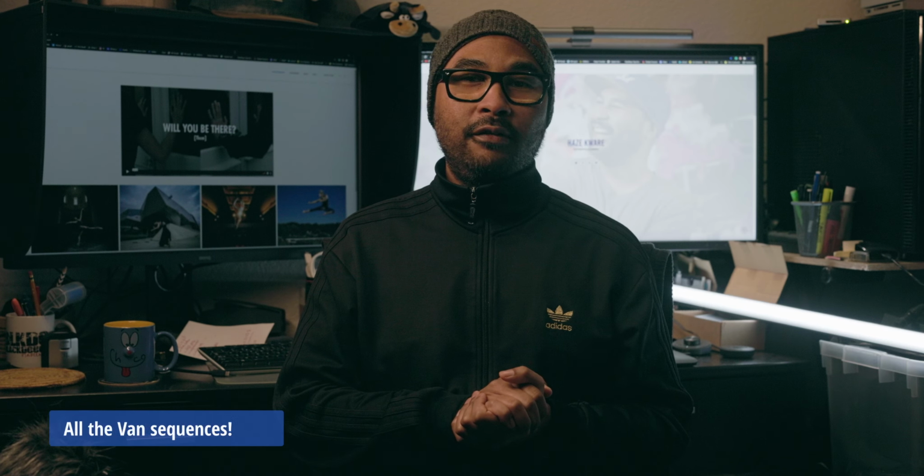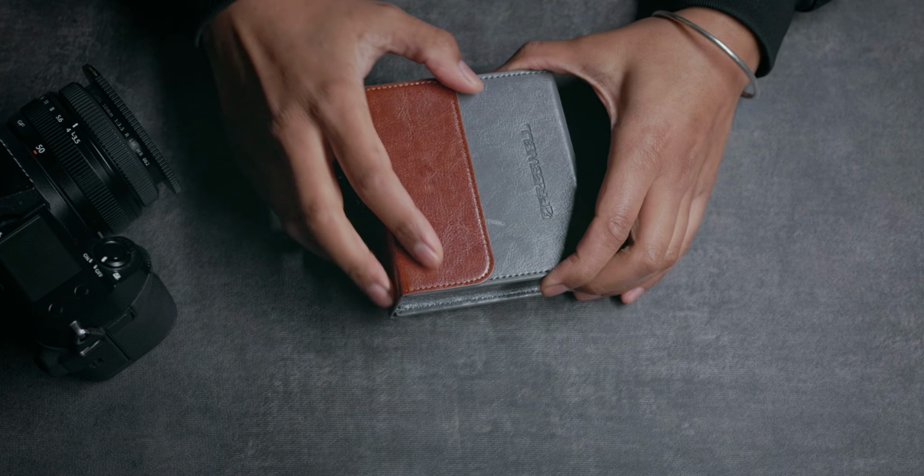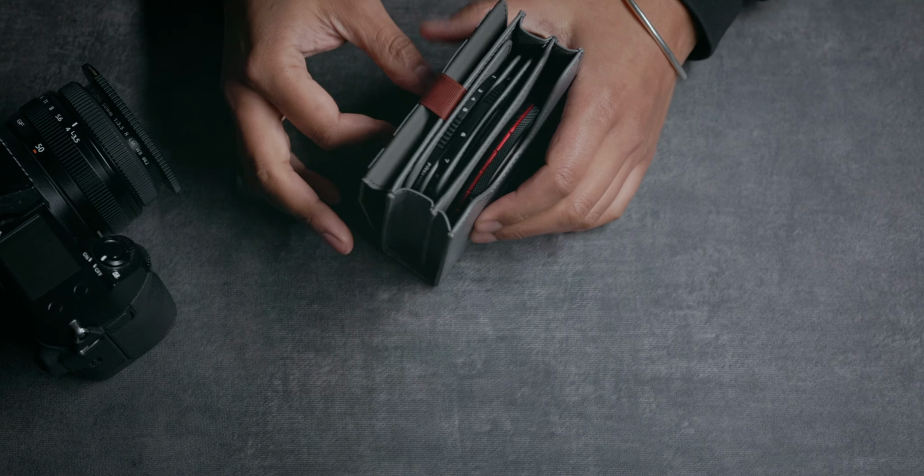You may want to rewatch this long intro again because yes, we used the Freewell Magnetic VND filter on it. We used the 6 to 9 stops VND plus the mist filter. This allowed us to shoot with the R5 and the RF 50mm f1.2 wide open at ISO 800. So this is what you actually get in one package.